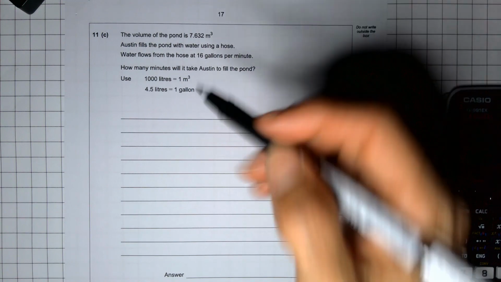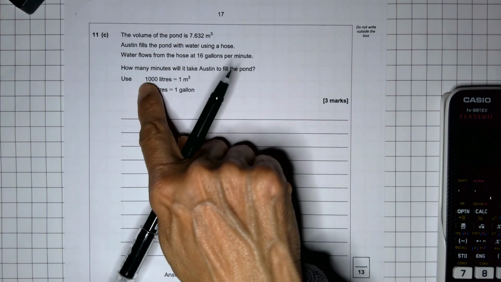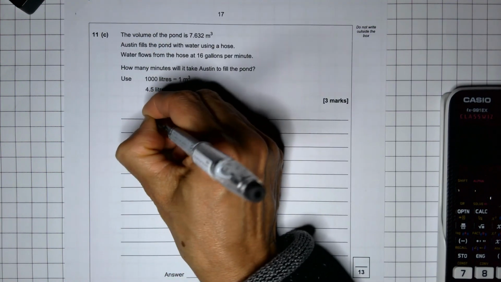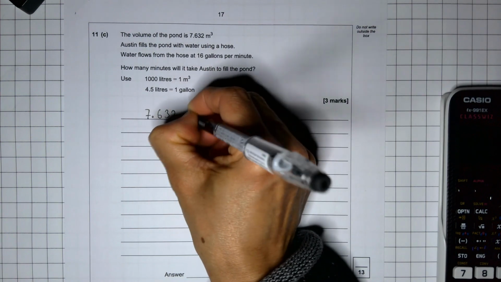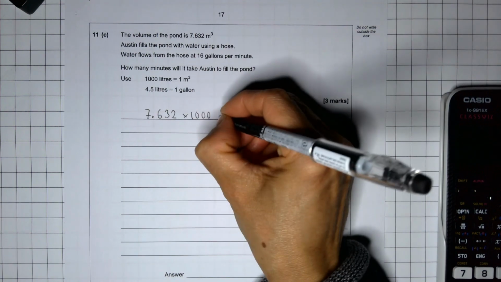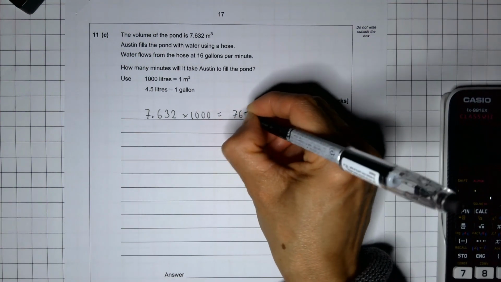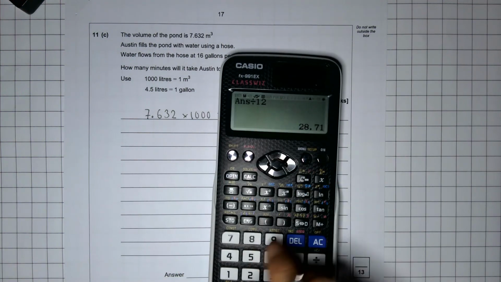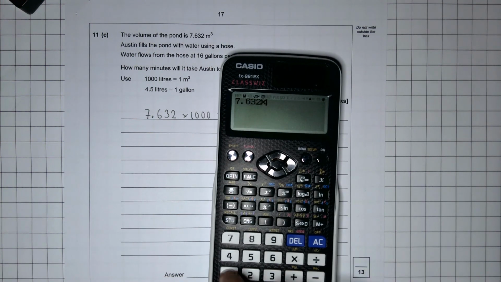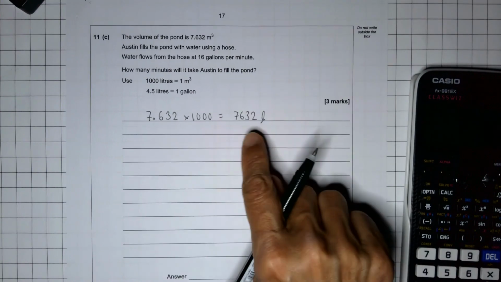Every cubic meter is worth 1,000 litres, so we're going to have 7.632 multiplied by 1,000 to change it into litres. That gives you 7,632 litres. If you're not sure, just put it in to make sure. So that's how many litres.